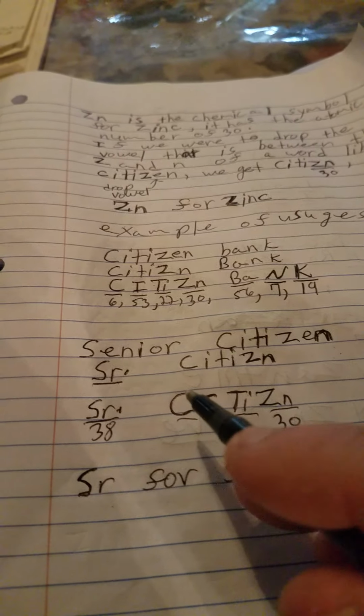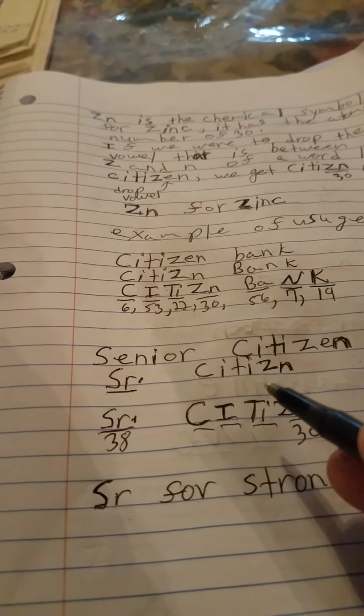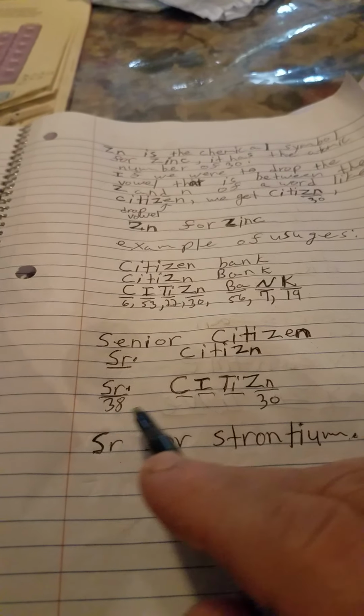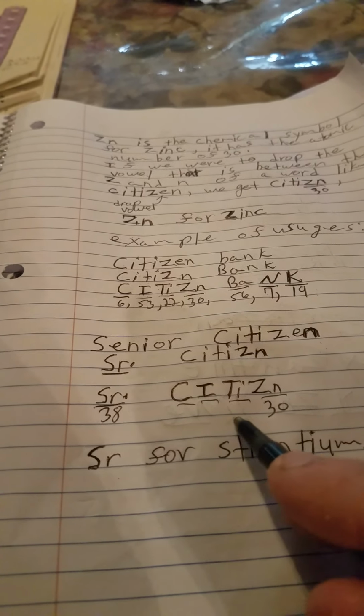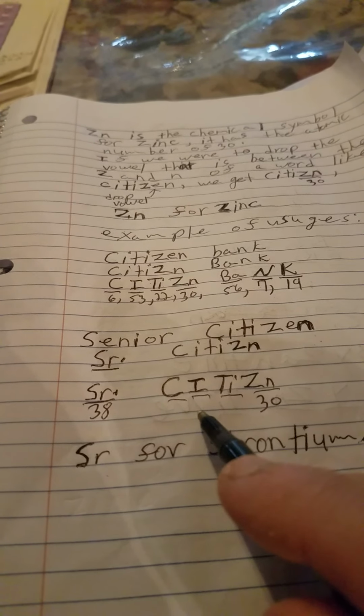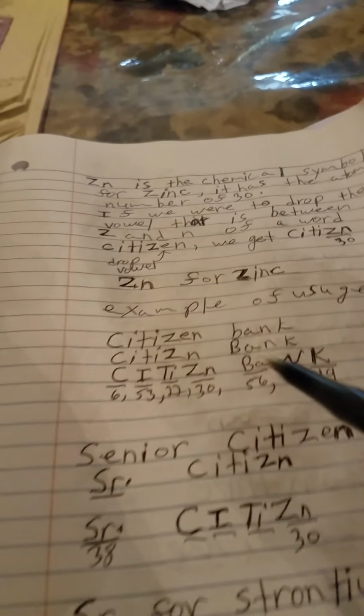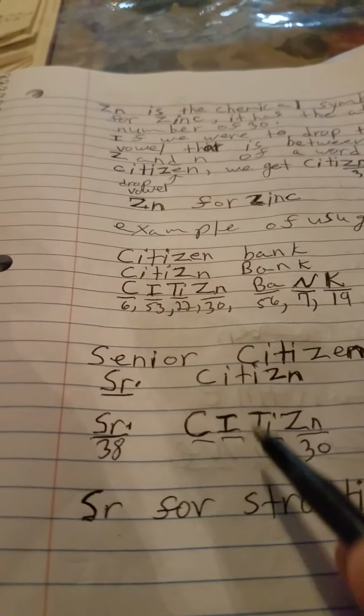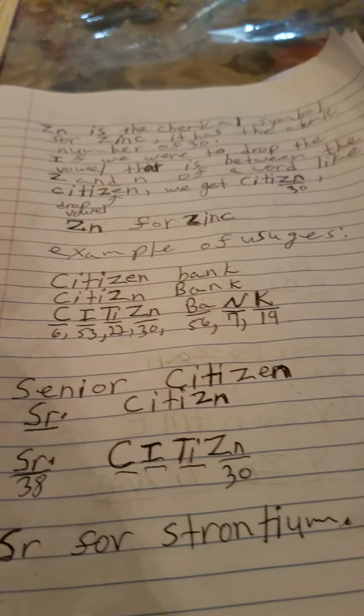And CitiZn, capital C, capital I, capital T, small i, capital Z, small n, and you got capital, and you got it again. I didn't rewrite the atomic number down here, because I have it up here. See here? I have it up here, the atomic number. So why write it down here? Okay, just go up there.